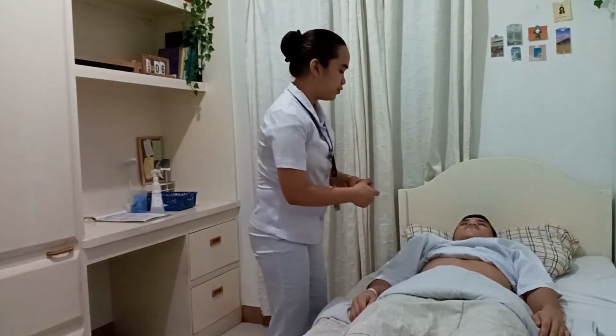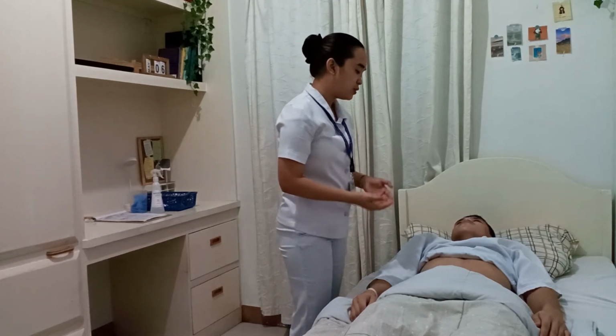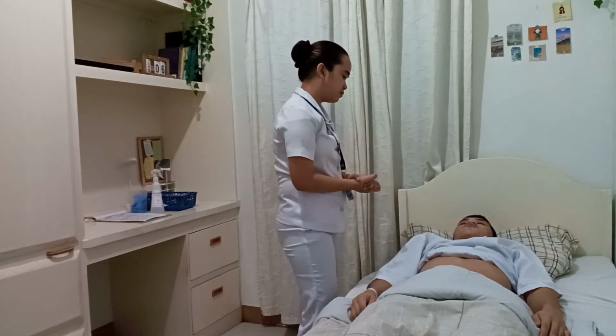So, Mr. Patrick, do you feel any pain when I was pressing your abdomen? No. How about when I was releasing the pressing in your abdomen? No. Okay. So, pain induced or worsened by withdrawal is rebound tenderness, which suggests peritoneal inflammation.